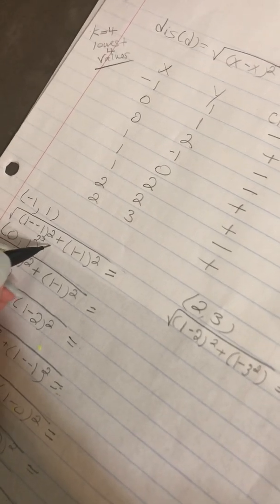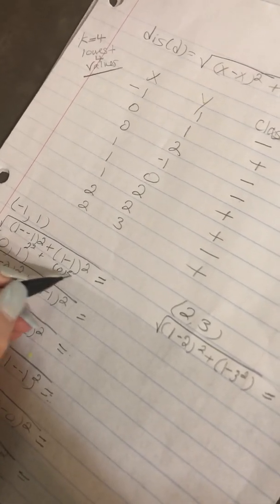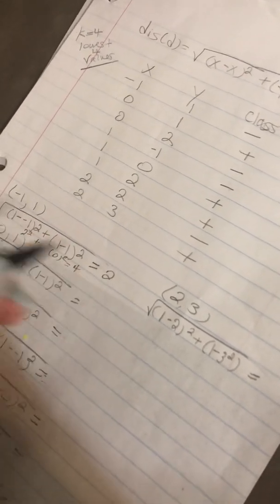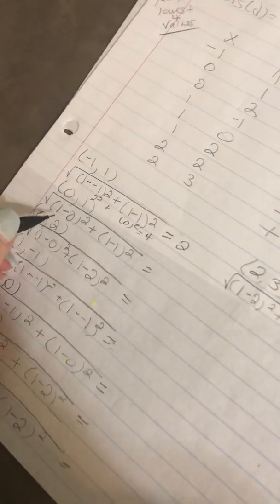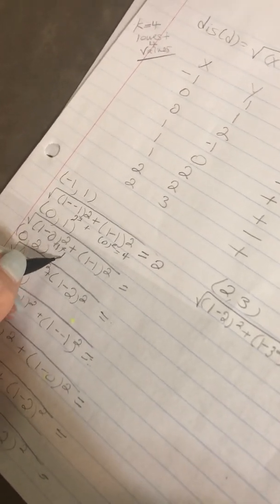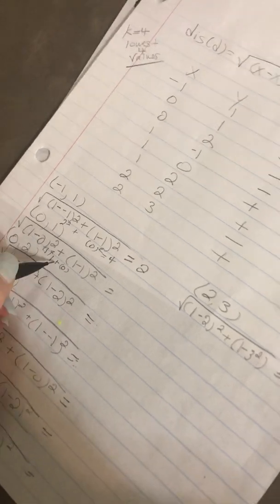1 minus -1 is 2, so that's 2 squared, plus 0 squared, which is basically equal to 4, and the square root of 4 is 2. So our next one is 1 minus 0, which is 1. 1 squared is 1, plus 0. The square root of 1 is 1.